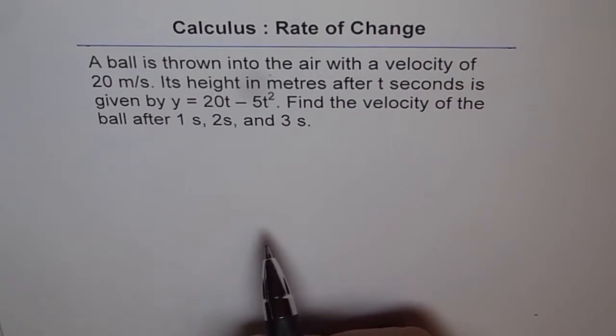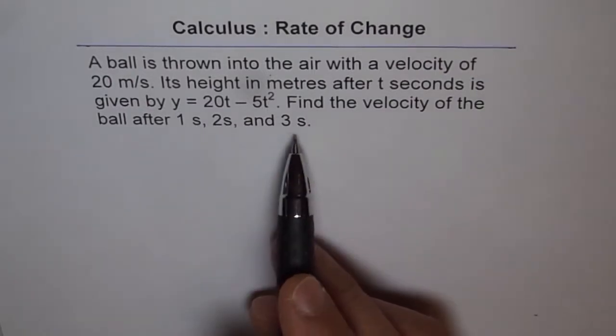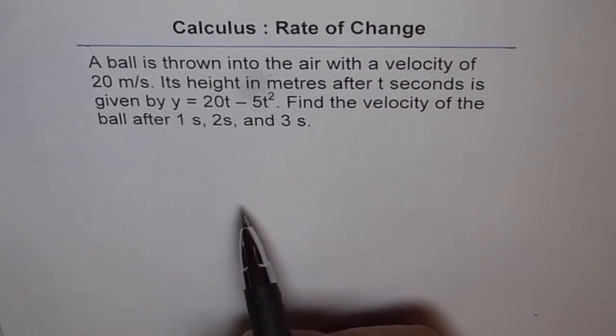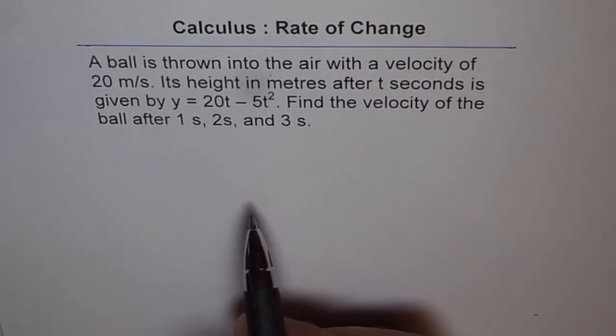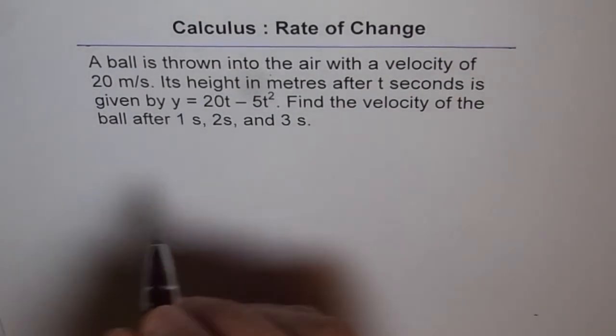But a preferred manner will be to find a general expression in terms of a point A. When t equals A, what is going to be the velocity? And at the end, we'll substitute different values of A, that is 1, 2, and 3, and get our answer. So I'll show you how to do this.